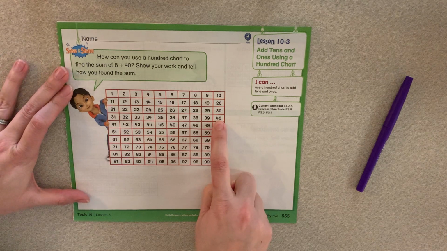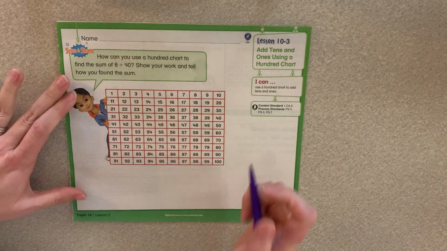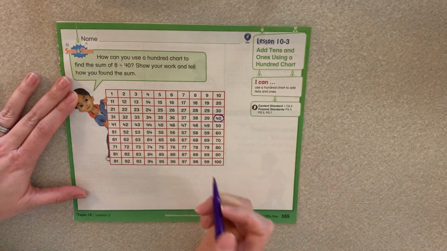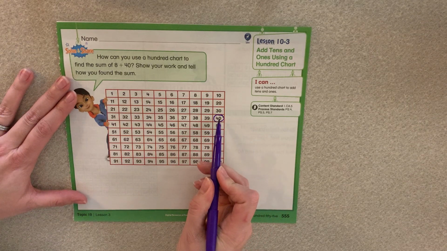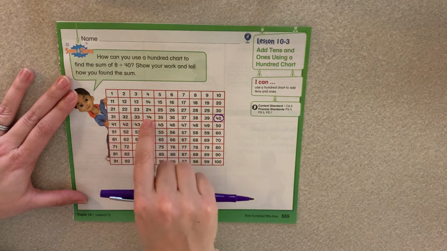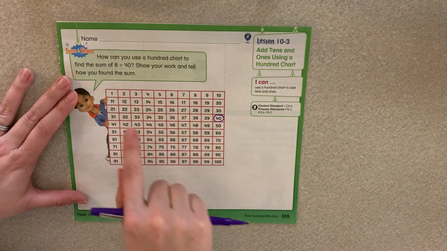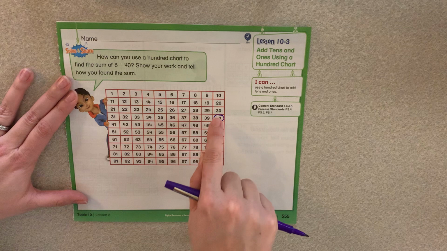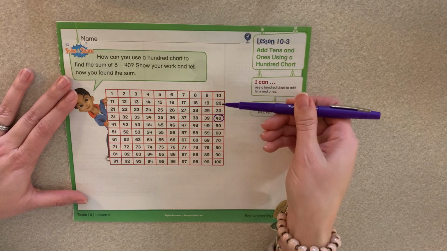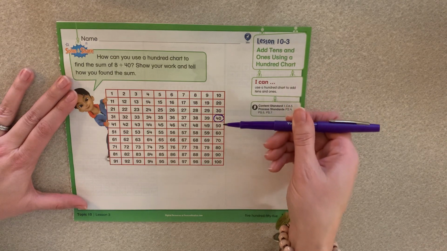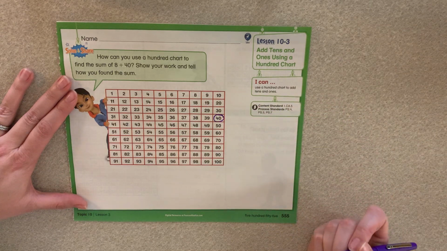Okay, so I like to start with a bigger number. So I'm gonna start with 40, okay? And since it said to show my work, I'm gonna circle 40 where I'm starting, okay? Now, we know how we move on a hundreds chart. If we're just counting by ones, we move across, right? 31, 32, 33, 34, okay? So when we move across, we're counting by ones. When we move down the column, we're counting by tens, right? 10, 20, 30, 40, 50, okay?